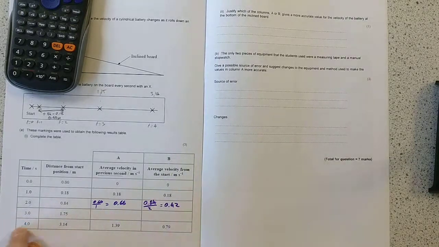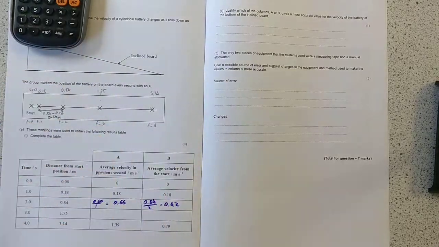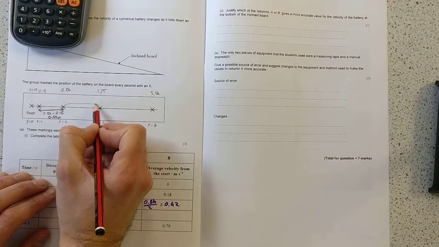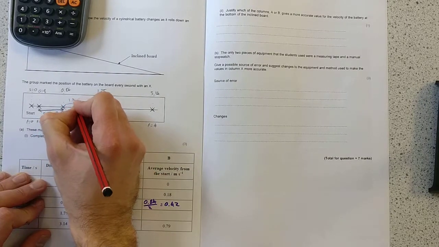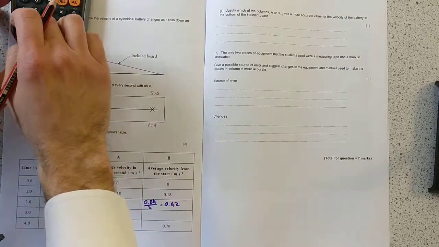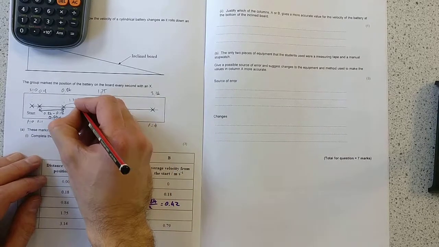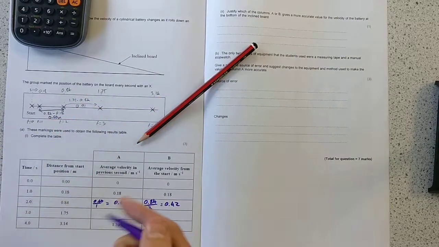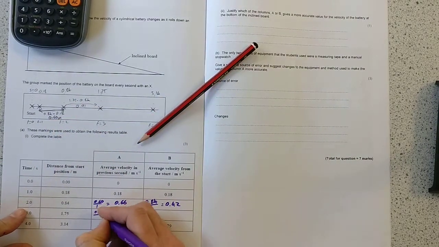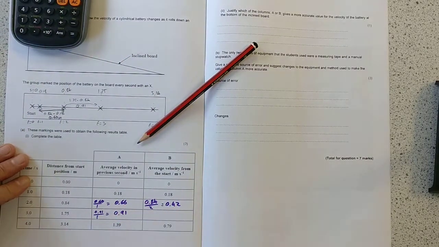Let's continue. So average velocity, now we're looking in the third second. What distance has it travelled? The distance that it's travelled is this distance here, which is 1.75 minus 0.84. 1.75 minus 0.84 is 0.91 metres. So we're going to do 0.91 divided by 1, which is 0.91 metres per second.